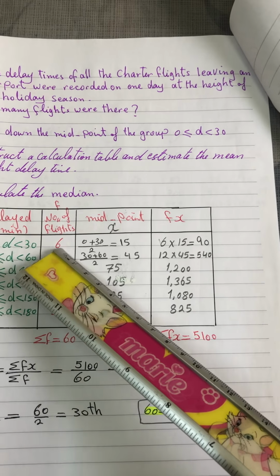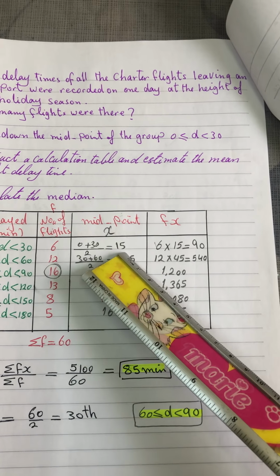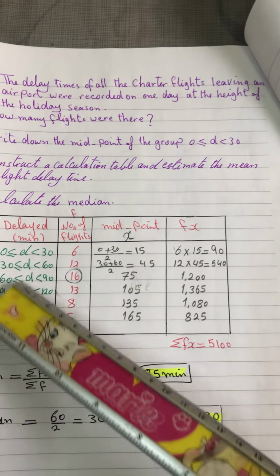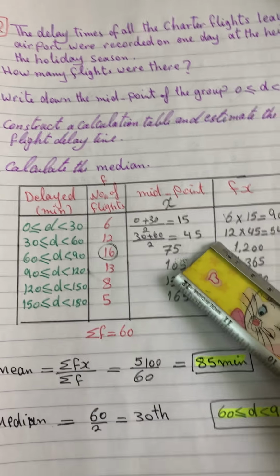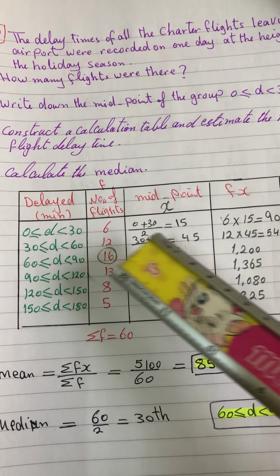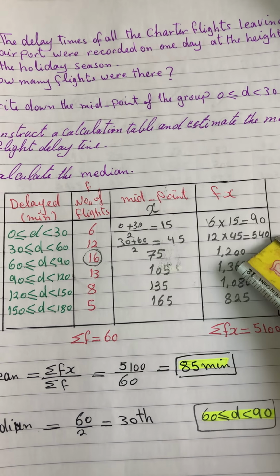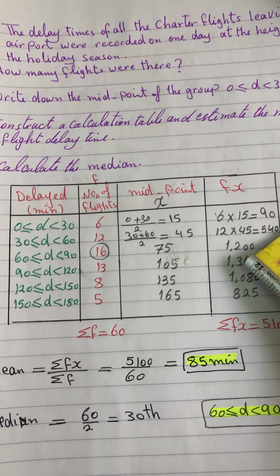And then take the f, multiply 15 by 6, equals 90. Here I'll take 30 plus 60 divided by 2 equals 45. And then take the frequency, 12 multiply 45 gives me 540.